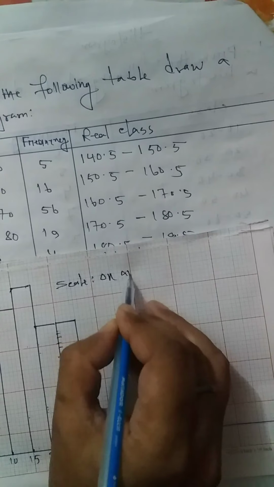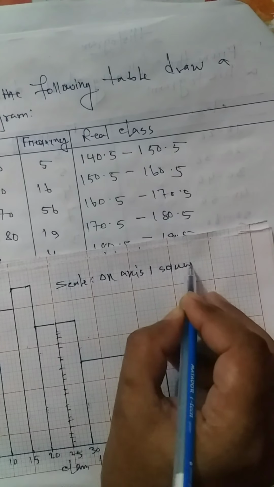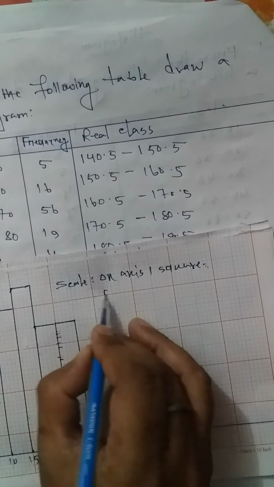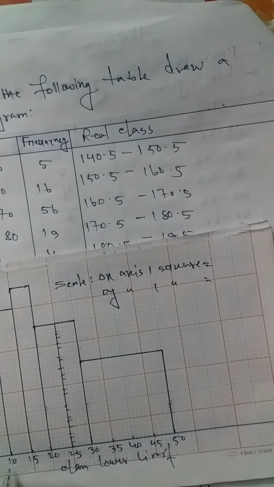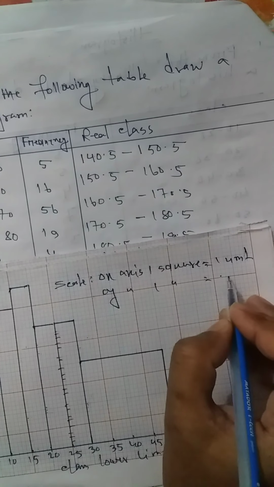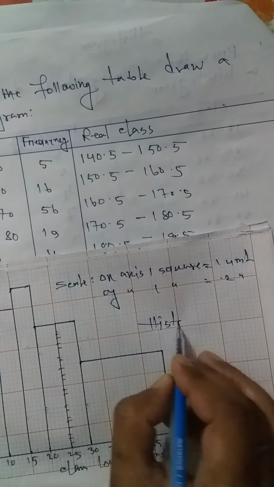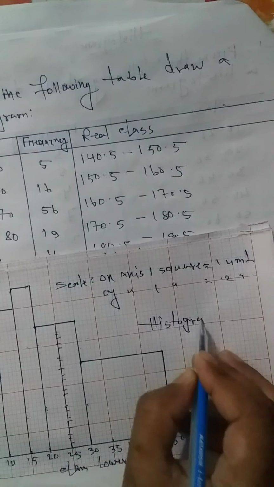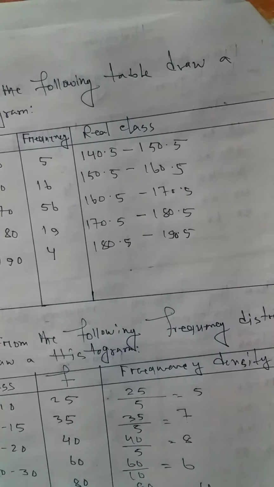OX axis 1 square is equal to 1 unit, and OY axis 1 square is equal to 0.2 units. This is the histogram of an unequal class interval.